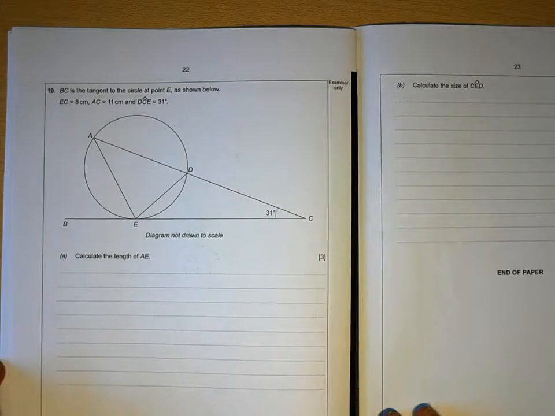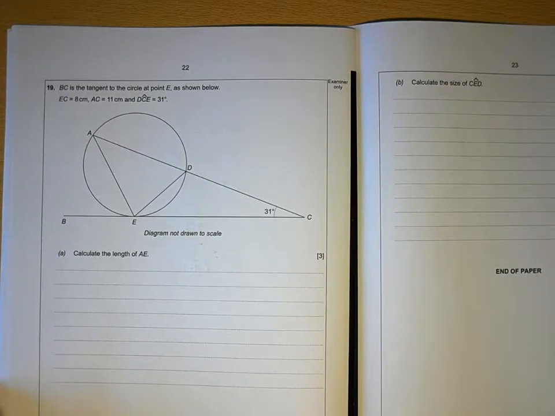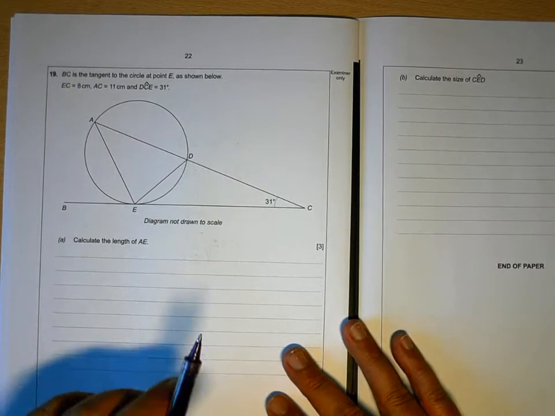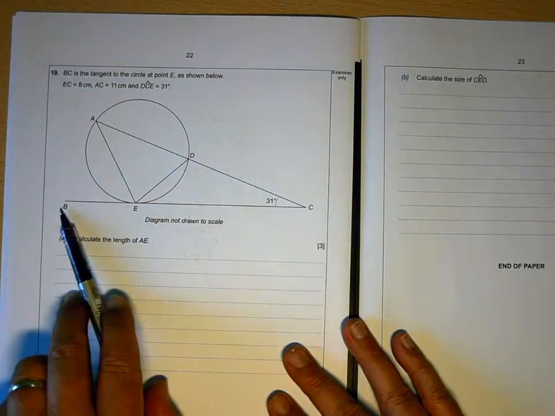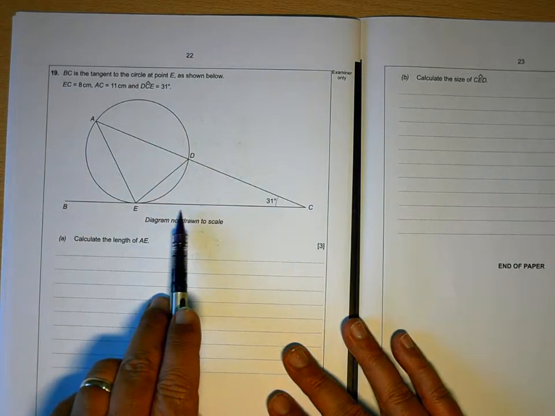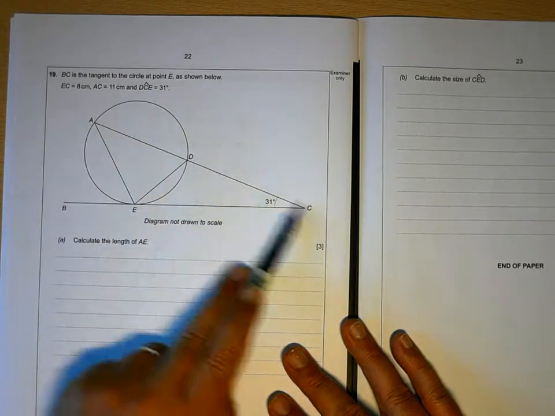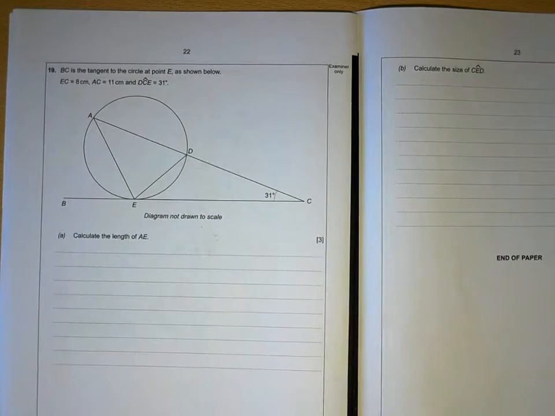And then the final question, quite a crafty one really, because you look at it and immediately you're thinking circle theorems. And there is a circle theorem element to it, but not initially. So BC is the tangent to the circle at point E. EC is 8, and AC is 11, and DCE is 31 degrees.